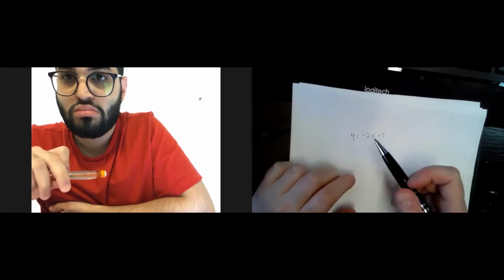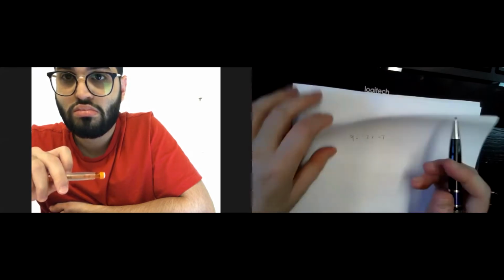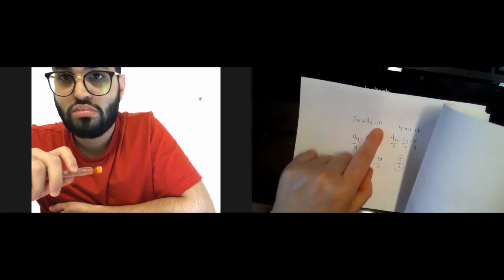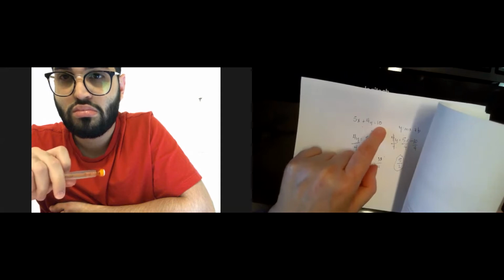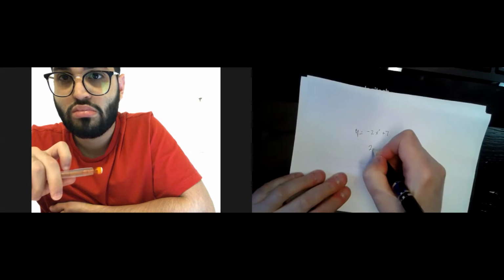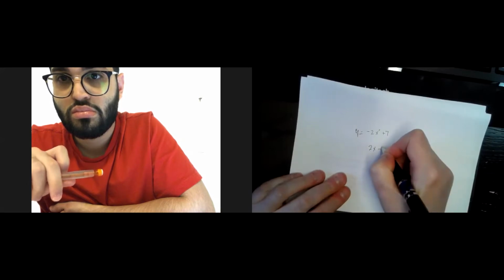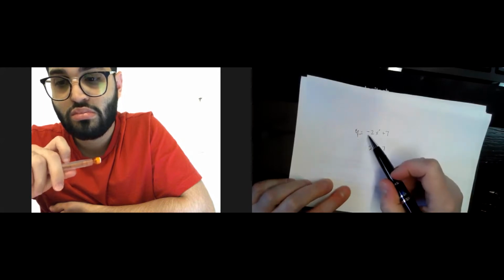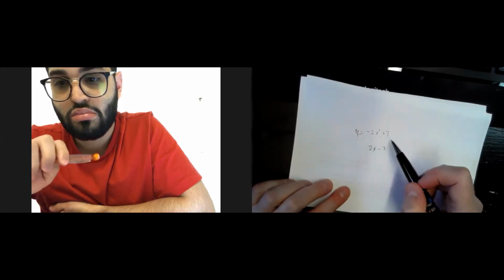It's kind of like what we did when we changed the equation back here. We moved them around, which meant we had to make that number negative. Same thing, we can make this 2x minus 7. So we just basically are moving the negative over to the other number.